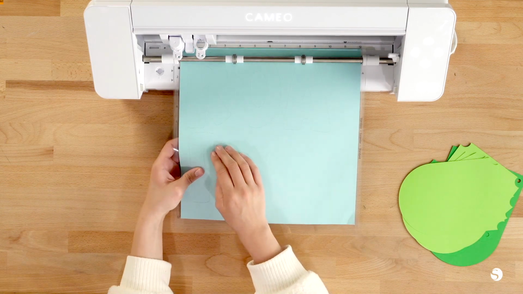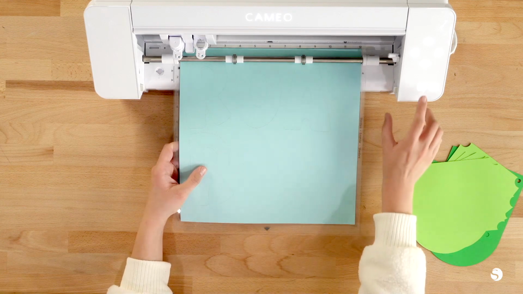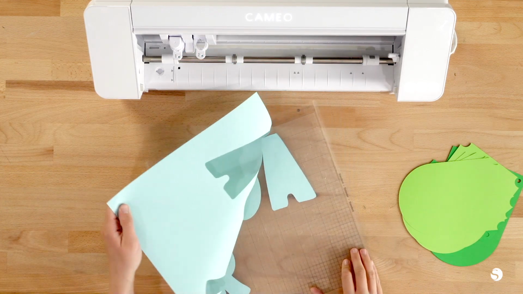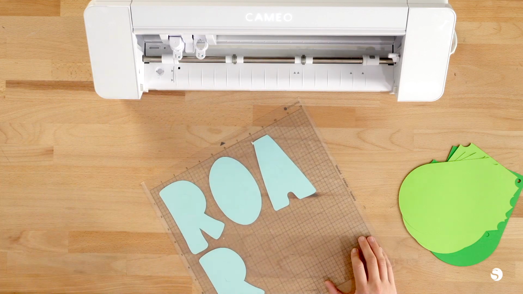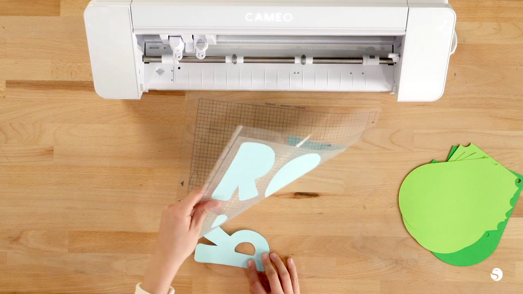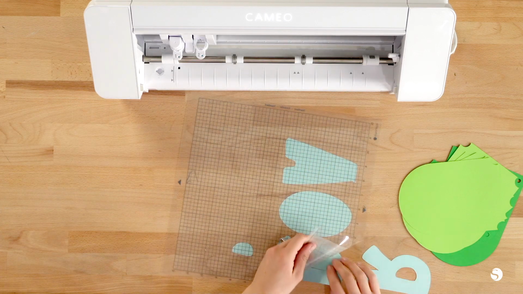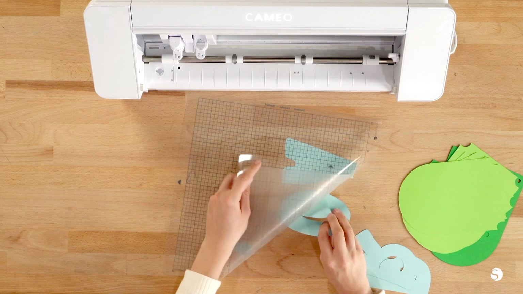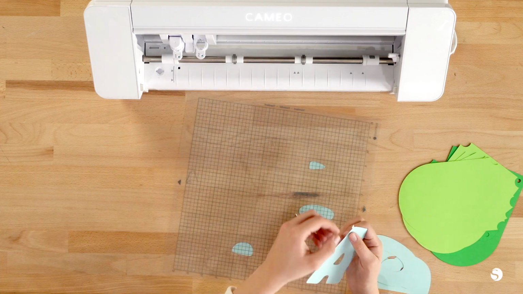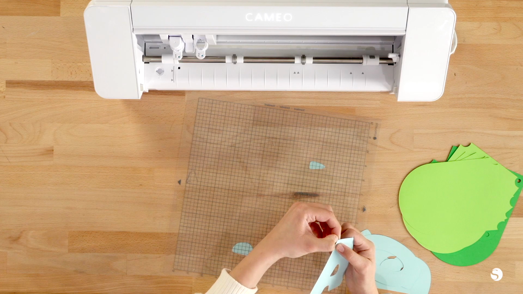Make sure that this one cut, and then unload it by pressing the downward arrow. This A kind of had a little bit of an edge, so we're just going to pull it off.